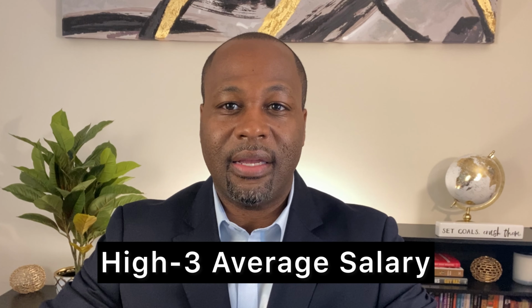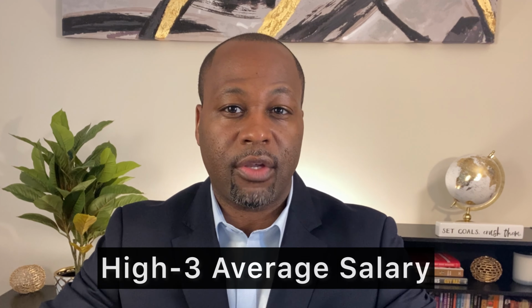Your high 3 is the highest average salary you earn during any 36 consecutive months of service. It includes your base pay and locality pay, but it does not include any bonuses and overtime. Usually, the high 3 is your final 3 years of service, but it can be an earlier period. Also, your high 3 does not have to be 3 calendar years that run from January to December. It can start and end at any month of the year.